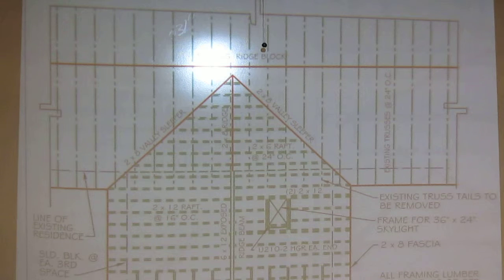Okay? Do people use this? Yeah, there are quite a few people out here that do it. I've done them before. But I built a lot of roofs.